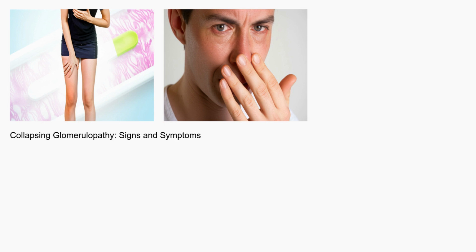The signs and symptoms of collapsing glomerulopathy can vary, but some of the most common include proteinuria, which is protein in the urine, edema or swelling particularly in the legs, ankles, and around the eyes, high blood pressure or hypertension, and fatigue. As the disease progresses and kidney function declines, patients may also experience nausea, loss of appetite, and shortness of breath. These symptoms often develop rapidly, distinguishing collapsing glomerulopathy from other kidney diseases.